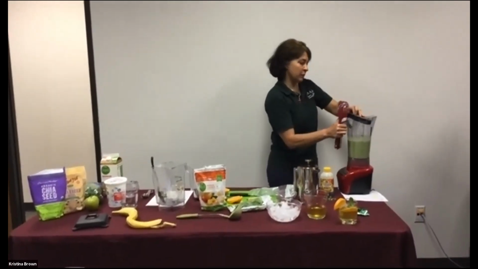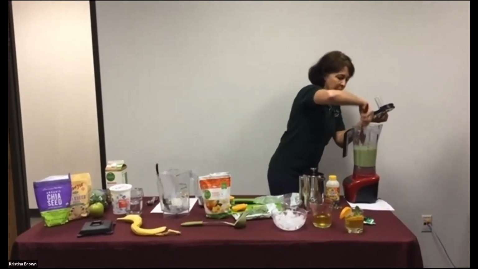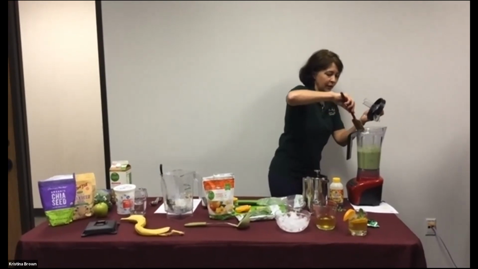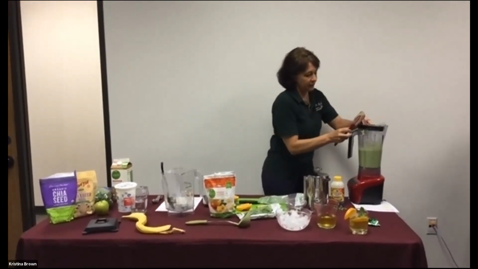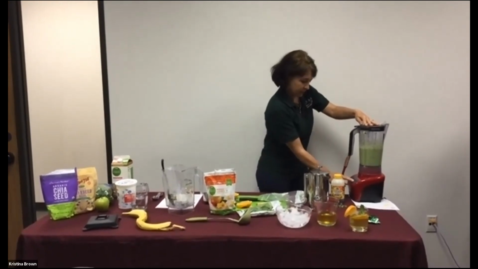I'm just gonna give it one more little scrape down. I'm seeing some tiny bits of spinach in there yet, so we'll make sure we get it all blended. But it's starting to be that pretty green color. Okay.